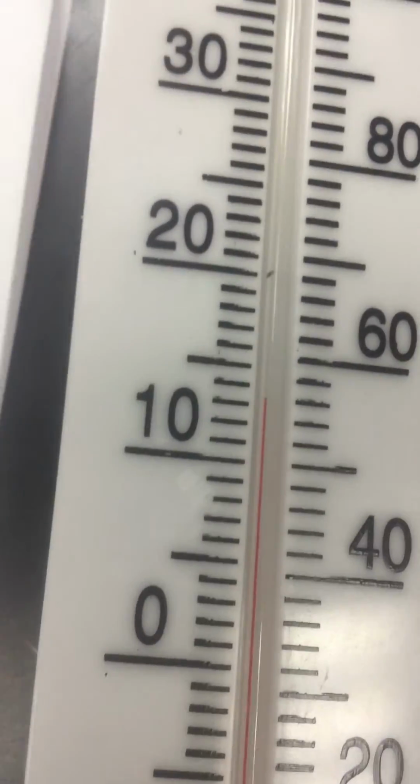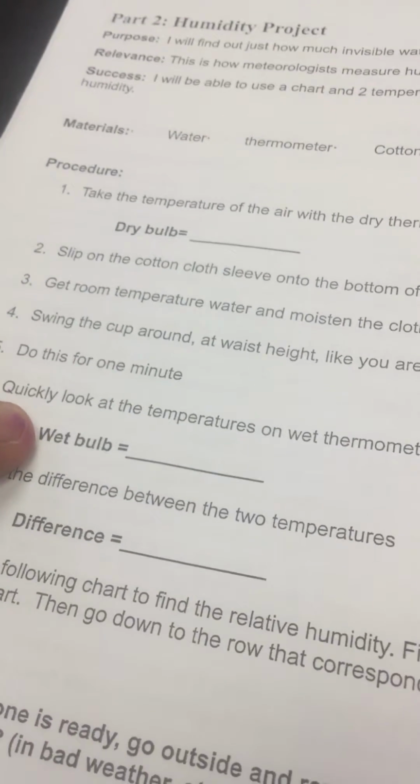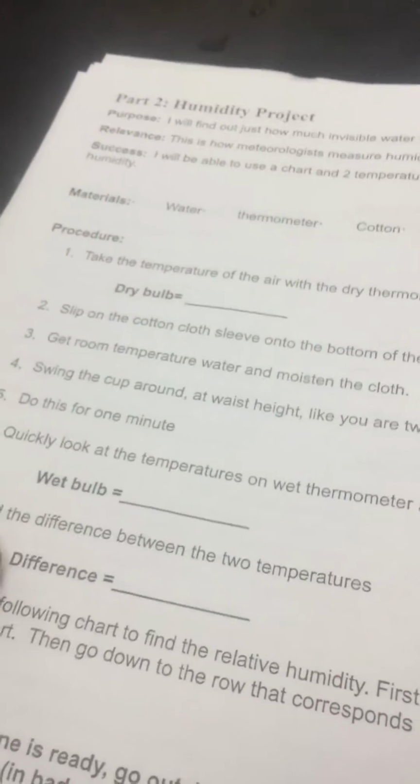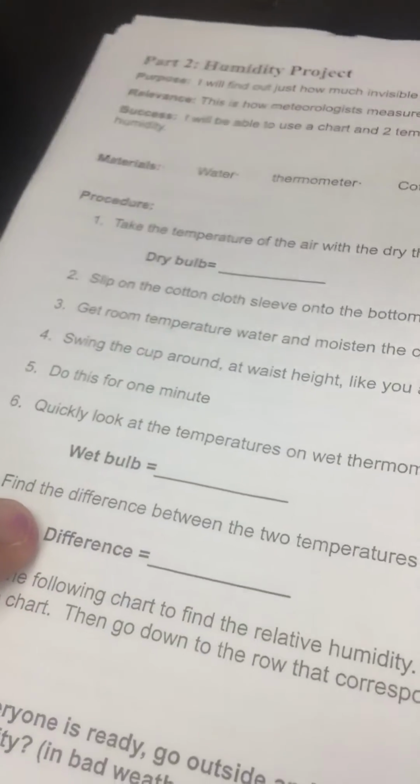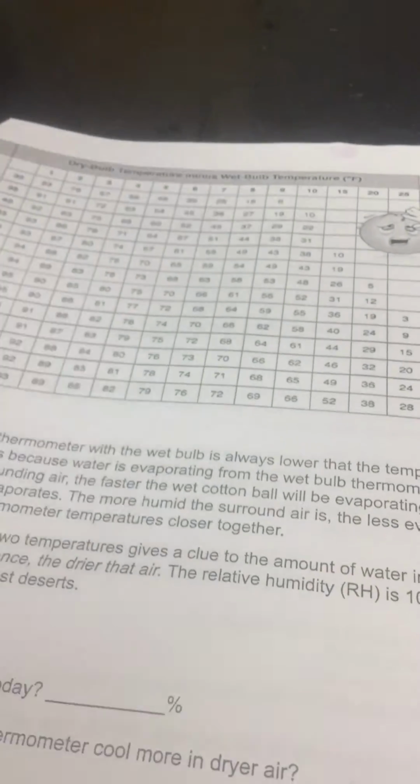Okay, now, step number 7, find the difference between the 2 temperatures. So you're just going to subtract the dry bulb minus the wet bulb. The wet bulb is always going to be the lower number. Find the difference there. Okay, now we're going to use this chart in order to figure out what the humidity is.